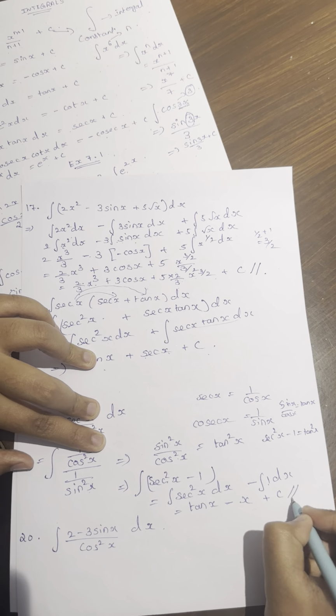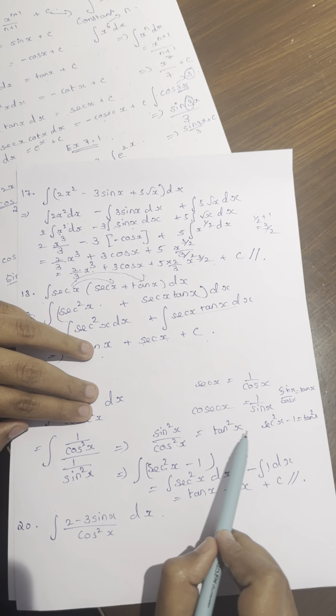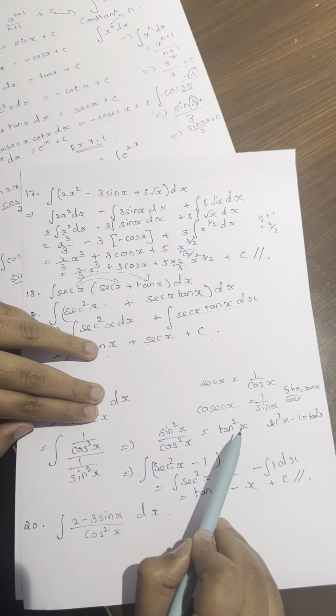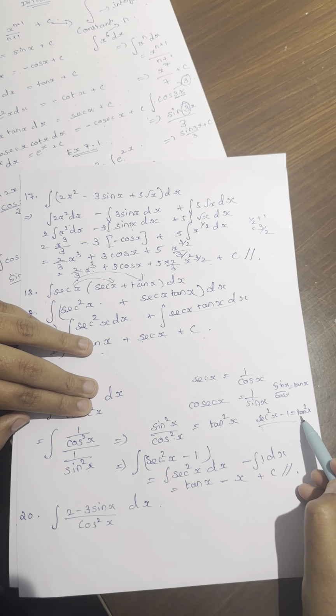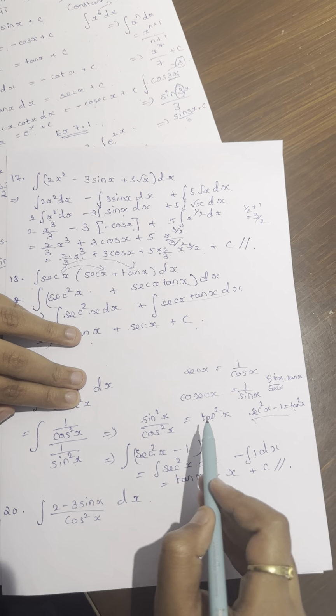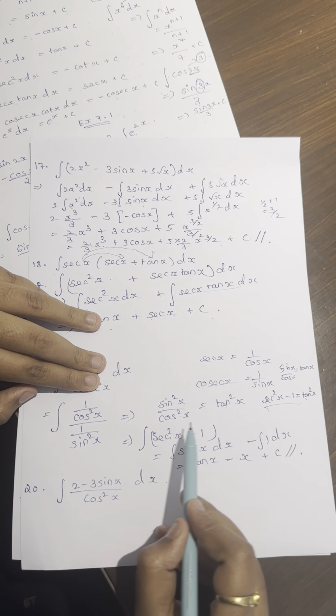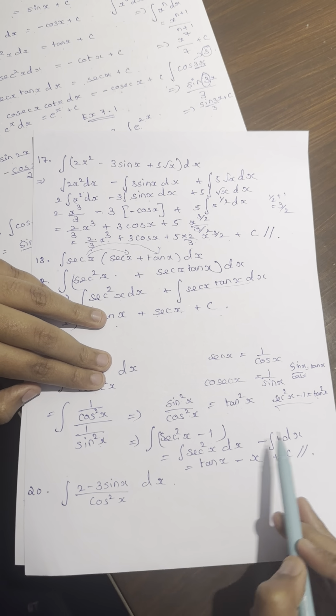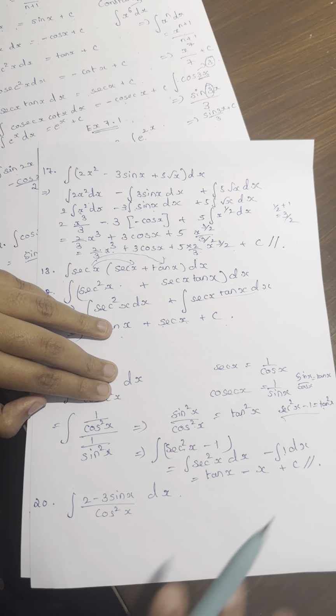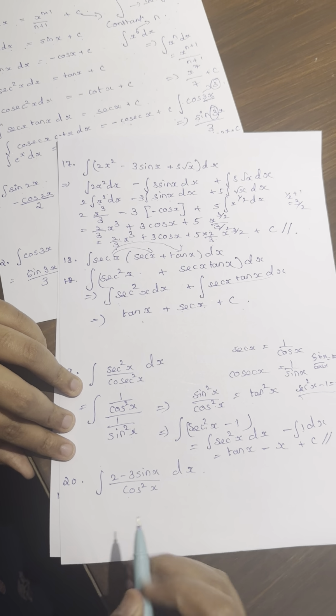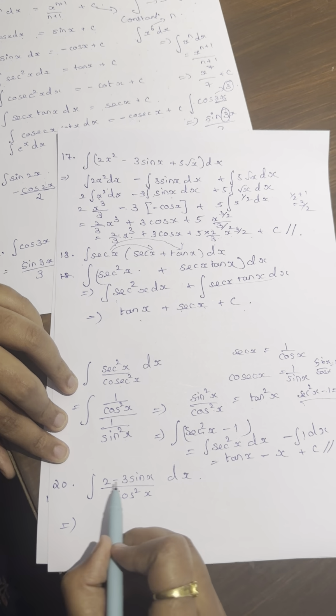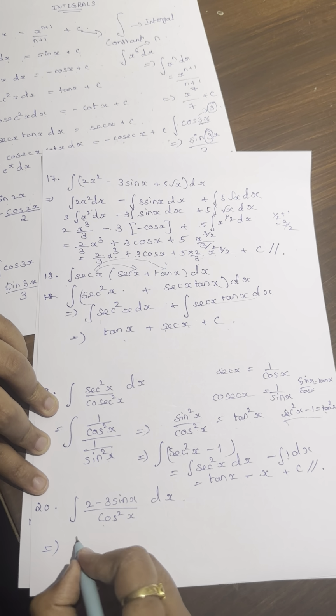This is your answer. You should make sure that we don't have a formula for tan square x, so we are using the identity tan square x is nothing but secant square x minus 1. So I'm replacing this tan square with secant square minus 1. Now I'm splitting it into two integrals, and then I'm integrating and writing the answer. So here comes the last sum for the first exercise. Now it is in the division form, so we are splitting it into two terms.